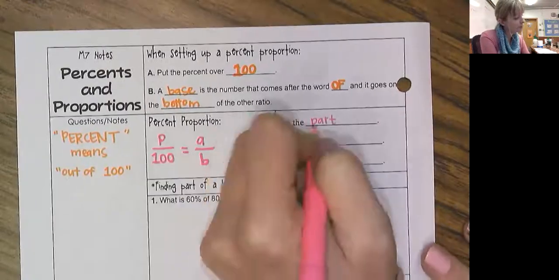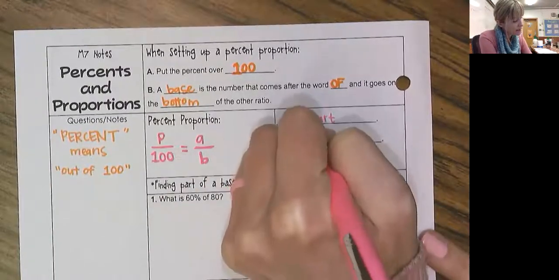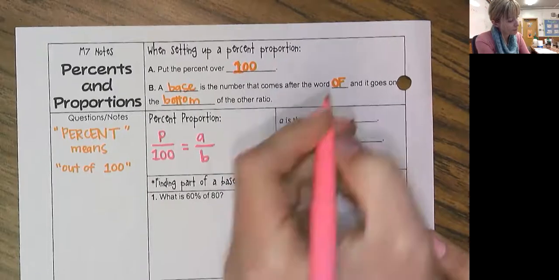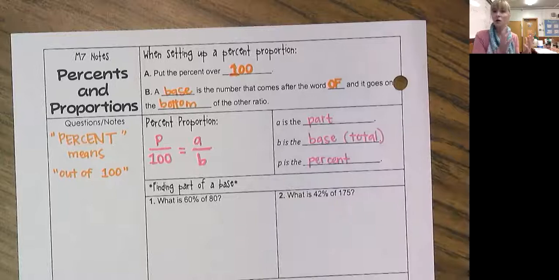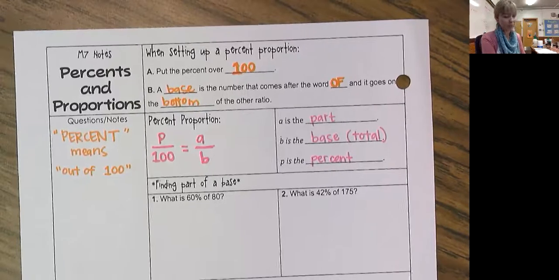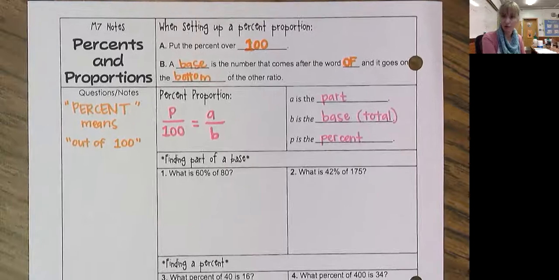So we do A is the part, and B is the base. Or I'm going to put in parentheses here, you can also think of that like the total, okay? Because it won't always come after the word of, but you can always think to yourself, what would this be out of?